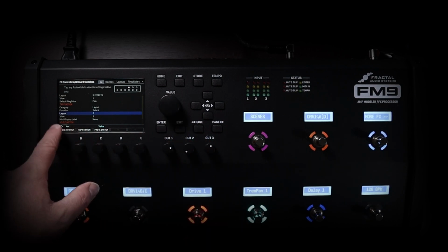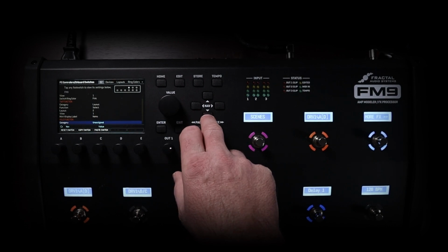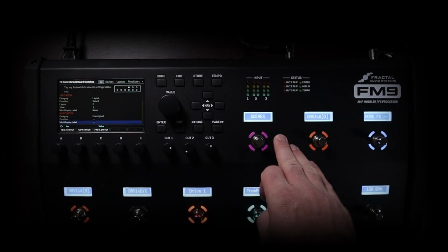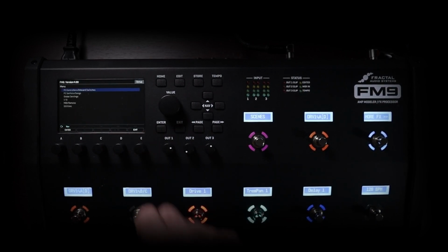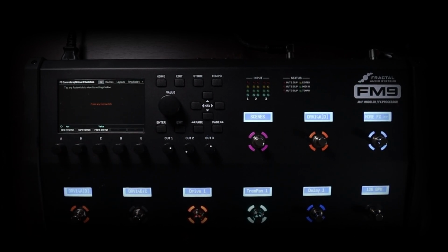So layout is 2, and my view is 1, and the mini display is going to be the name. And I'm not going to have a hold function on this switch. So that's how I created the scenes button on this switch. And now we can press exit and go back into the FC controllers switches option.